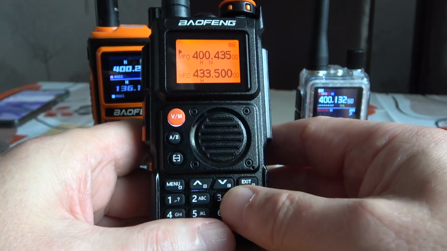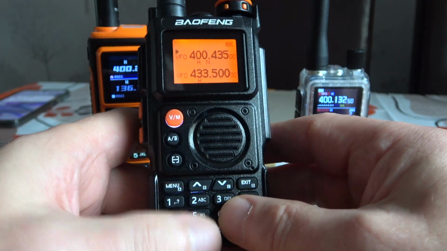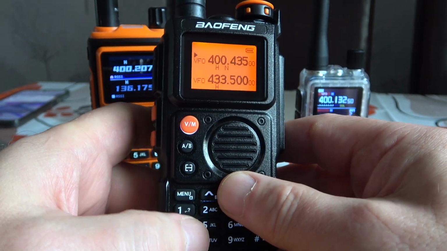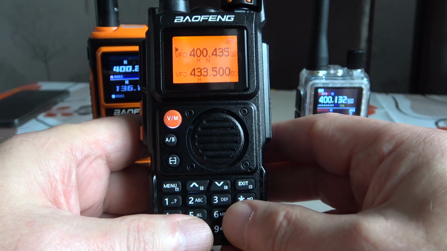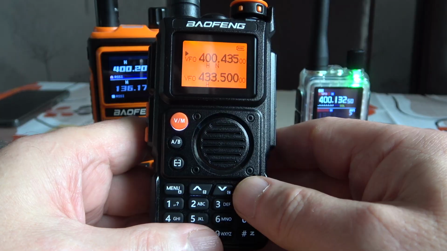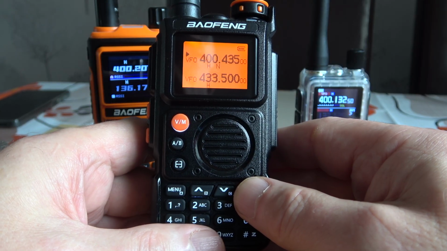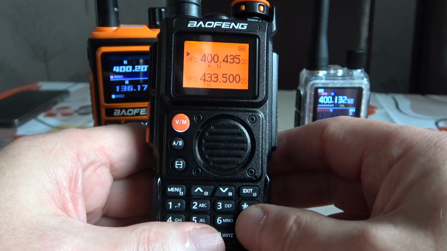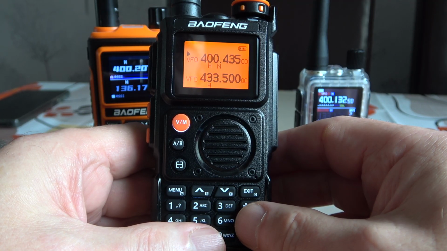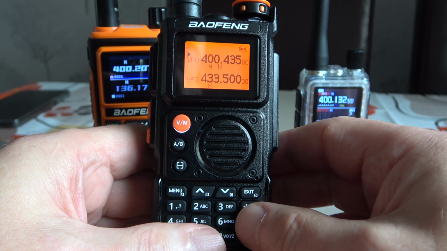So what is this setting that we have to adjust? The setting that we have to adjust on the Baofeng radio is known as the frequency range. Quite often you'll find this in the radio's menu and it'll be misspelled as "frequency ranger."